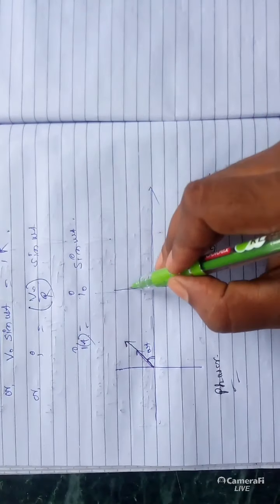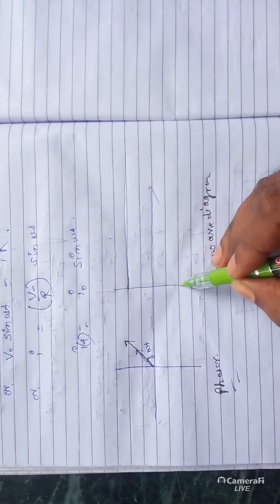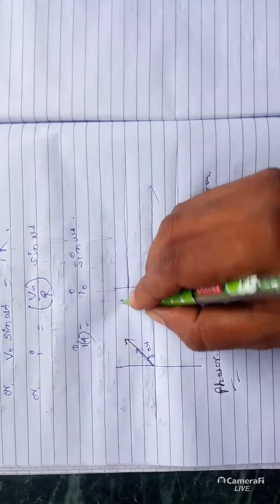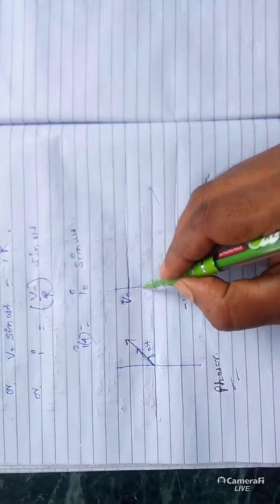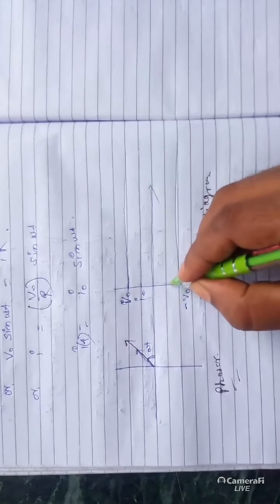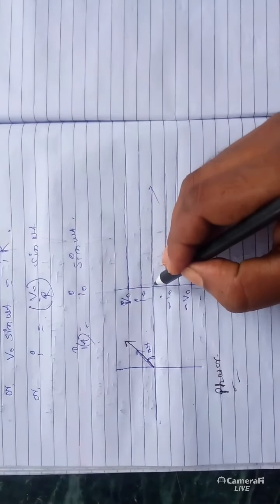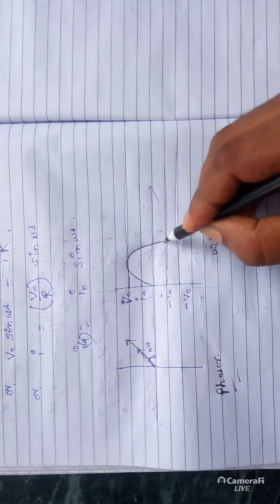If you draw the wave diagram, then how does it look? You have to follow this one. This is the maximum value V naught. This is the maximum value minus V naught. This is the maximum value for the current, plus I naught obviously. This side the maximum value is minus I naught. So from the wave diagram, V is equal to V naught sin omega t. Very easy for you.